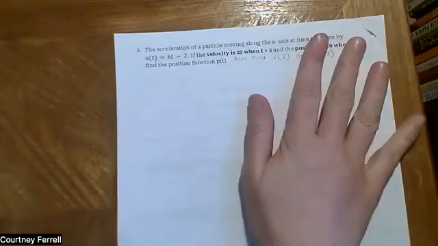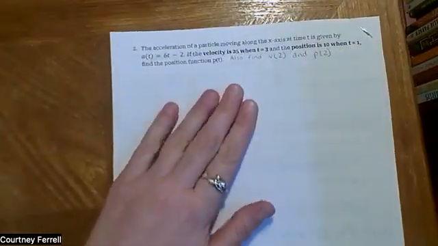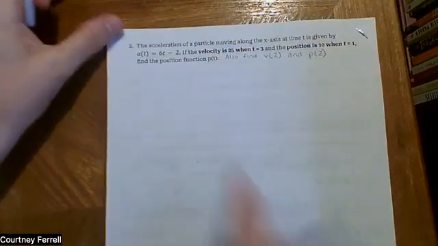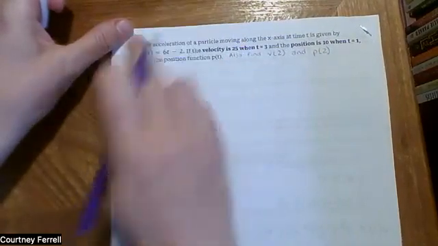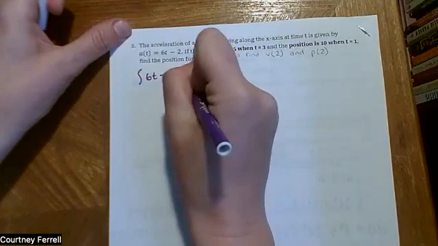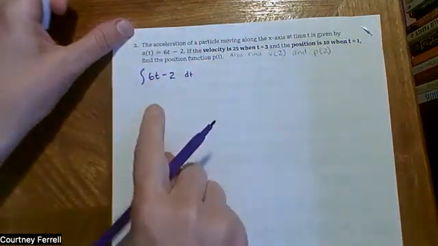Okay, all right. So similar problem. The only difference here is they didn't tell us an initial value. They told us a different value, which is still going to work in the same manner. Okay, so they gave us acceleration. So we are going to integrate the acceleration to find the velocity.